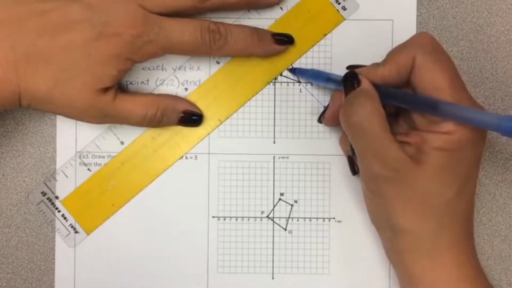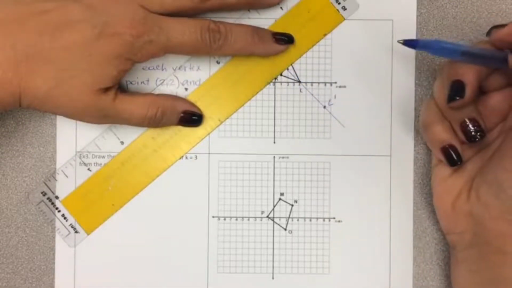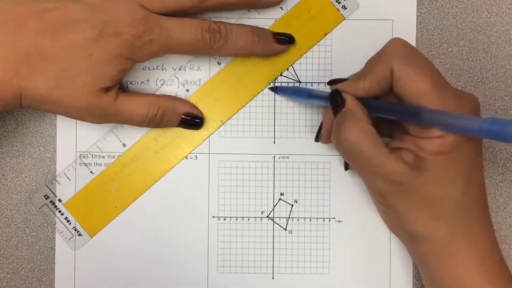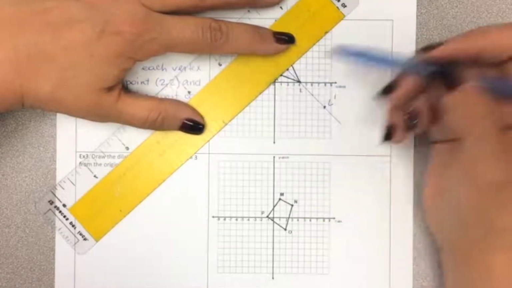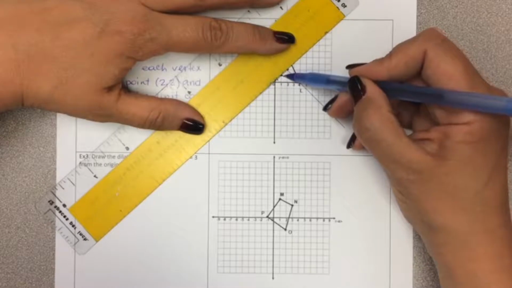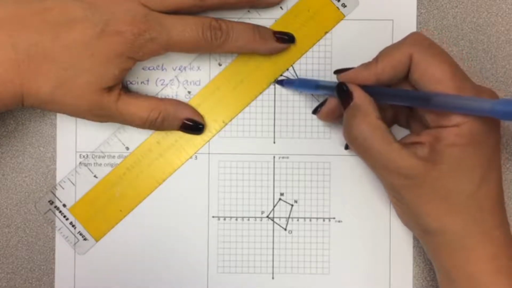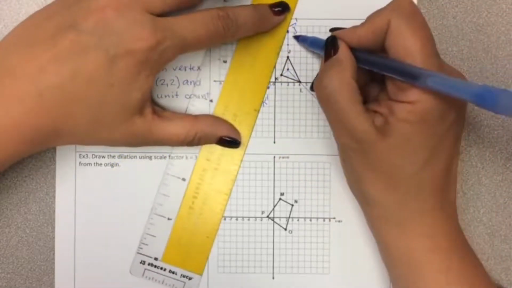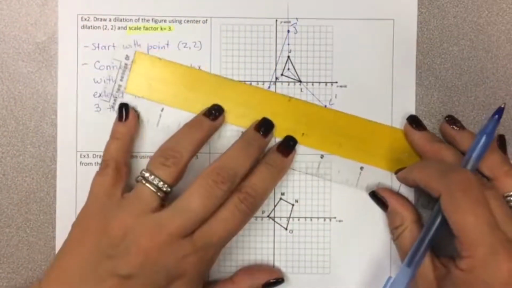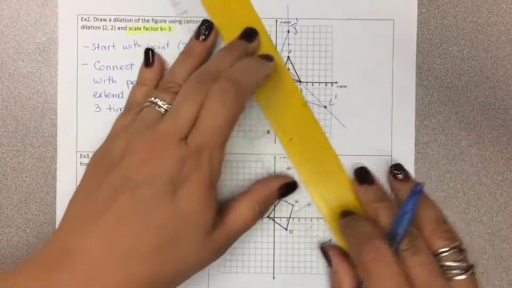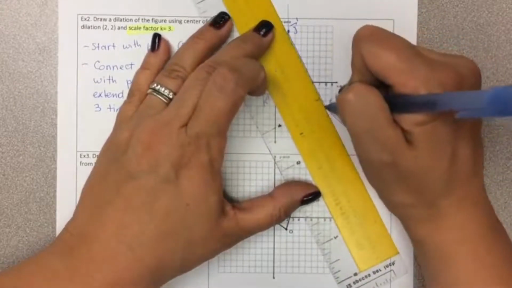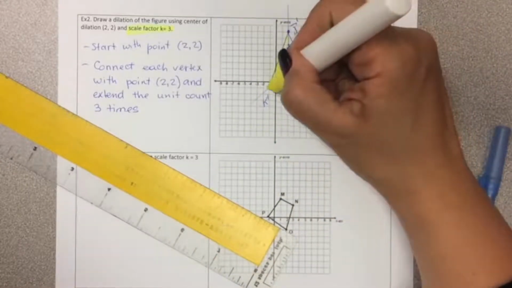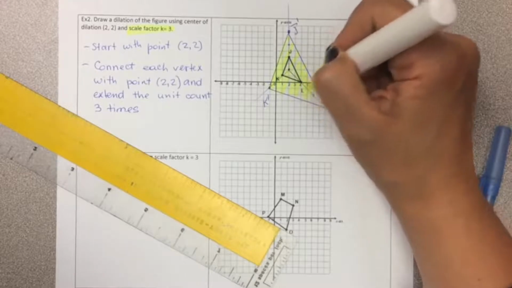Connect the center of dilation to the vertex K. Notice the unit count 1 by 1. Go again 1 by 1 and go again 1 by 1. So the extension is 3 times. One time is to get to the vertex, then times 2, and then times 3. The new vertices are J prime, L prime, K prime, showing my enlarged triangle.